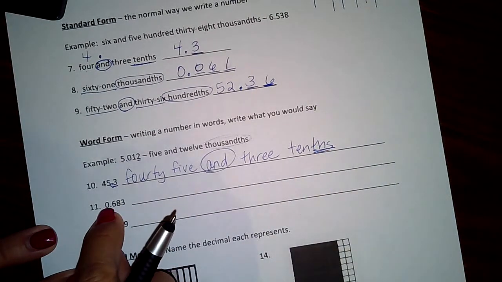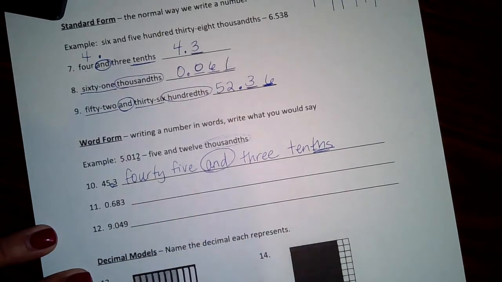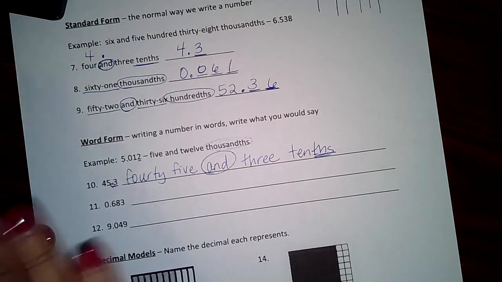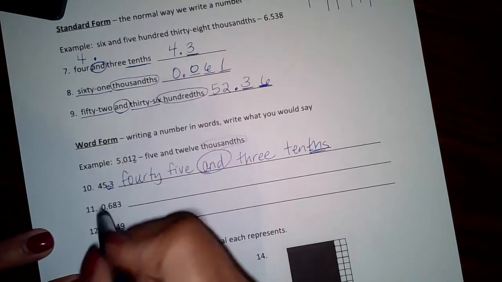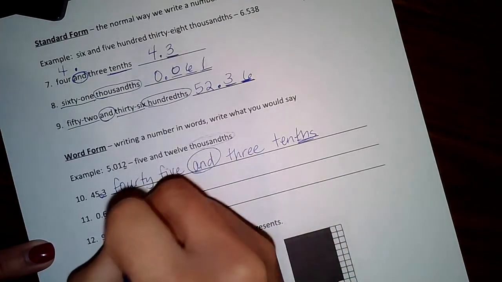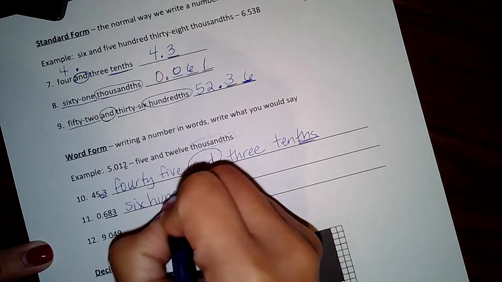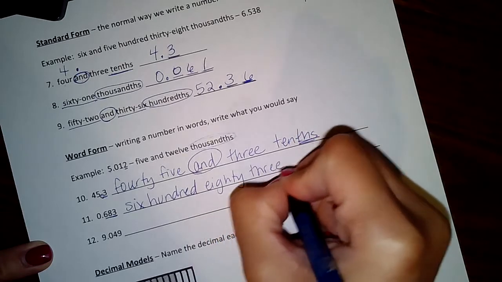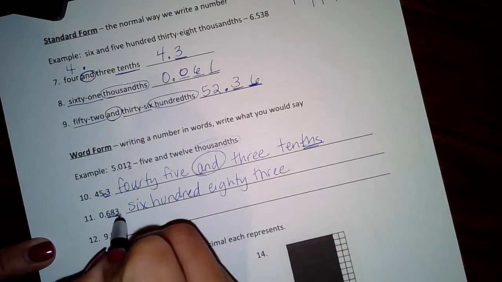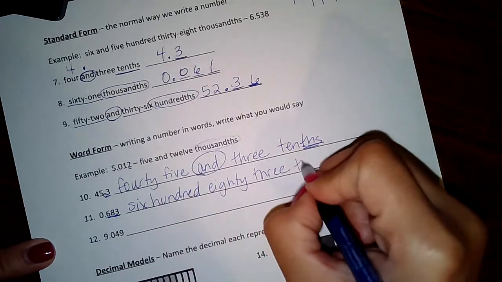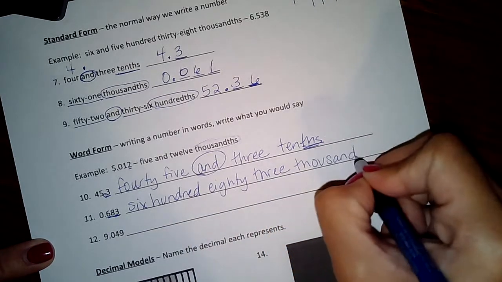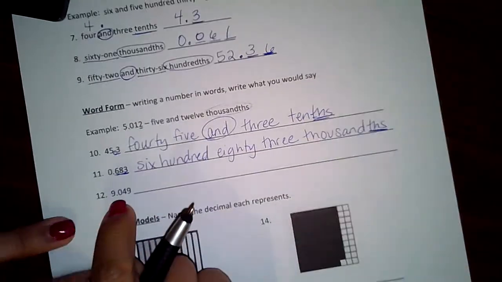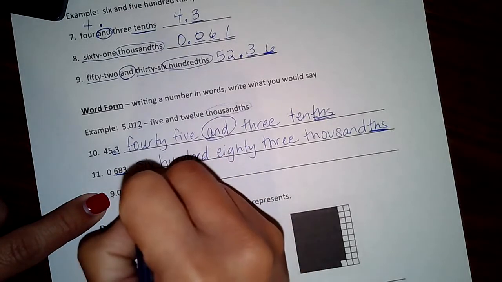Okay. The next one, there's no whole numbers, so I don't have to say 0 and. If you want to, you can, but on any book or STAR test or anything like that, there won't be any zeros and. So I'm just going to say, just like it is, 683. Now it has 1, 2, 3 spaces, 3 zeros. That's thousandths. Thousand, THS, thousandths.